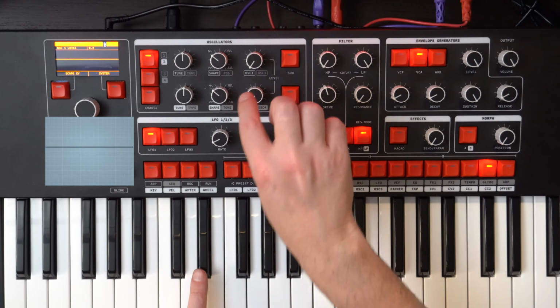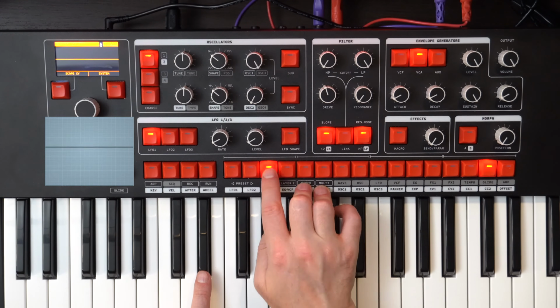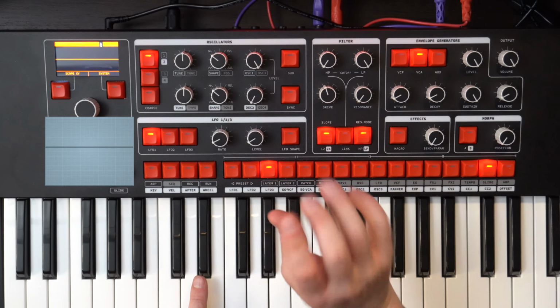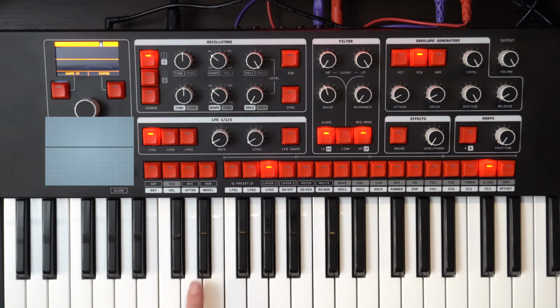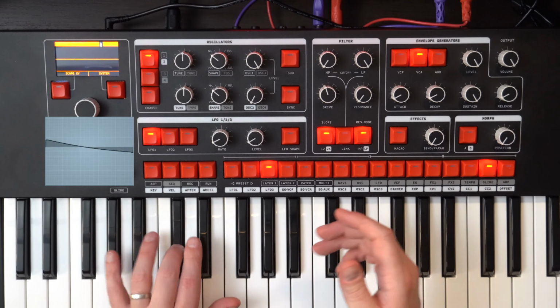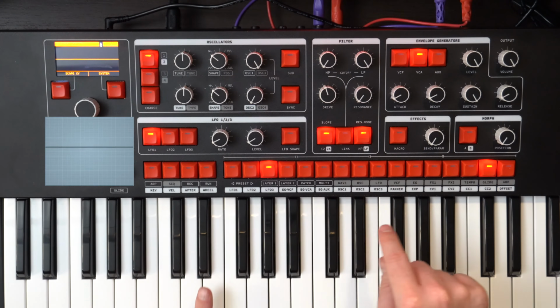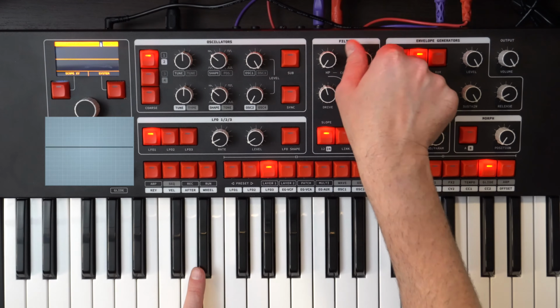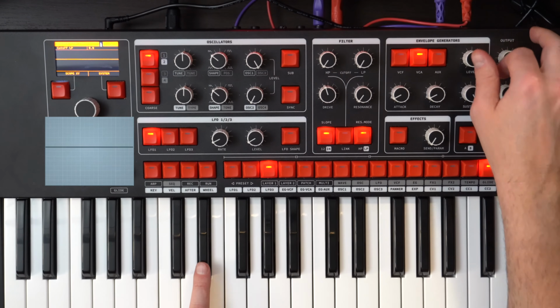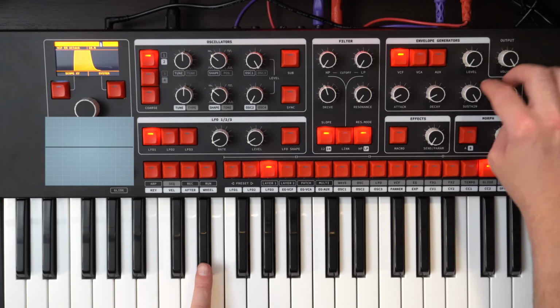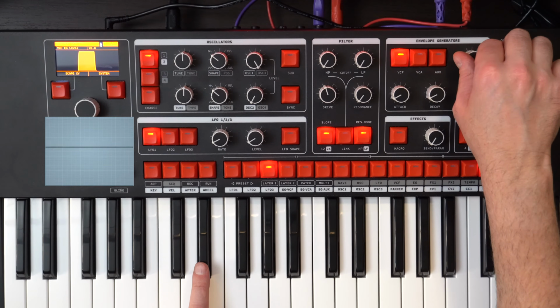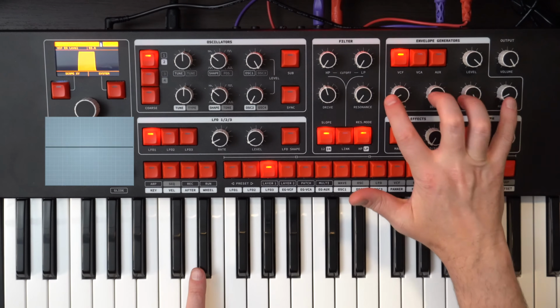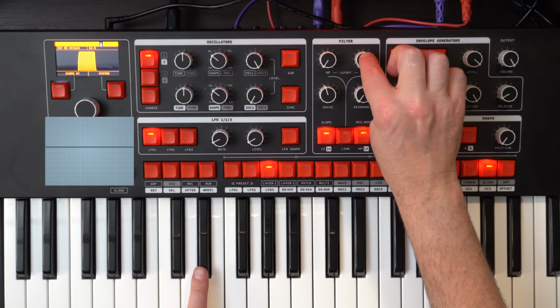So I'm going to pull down layer 2, go back to layer 1, and we can see that's the beauty of having the mechanical pots, is we can see what's going on and what's actually turned on. So we got number 1 there. Let's pull down the level, and then let's just increase this. So this is how much this envelope is affecting this filter here.